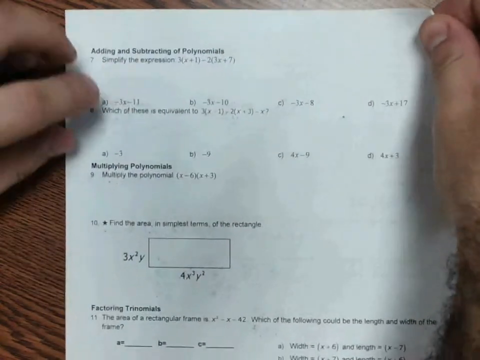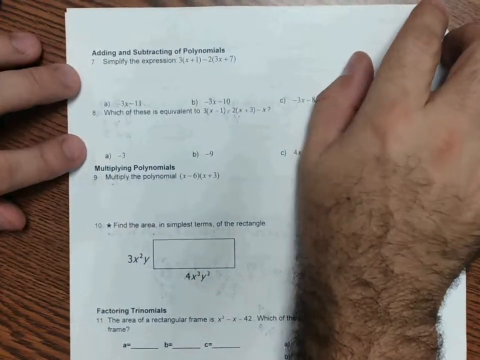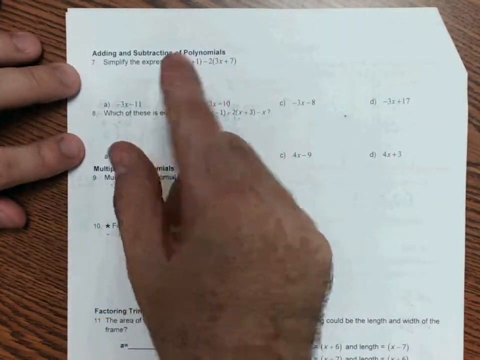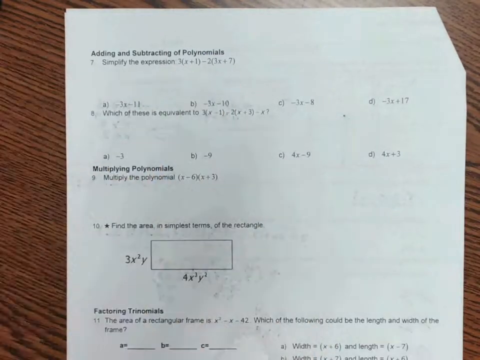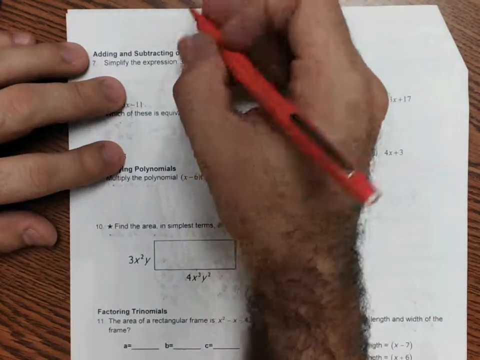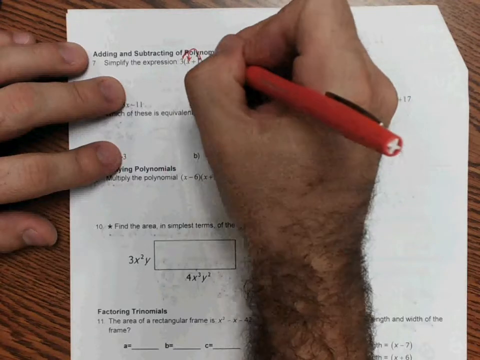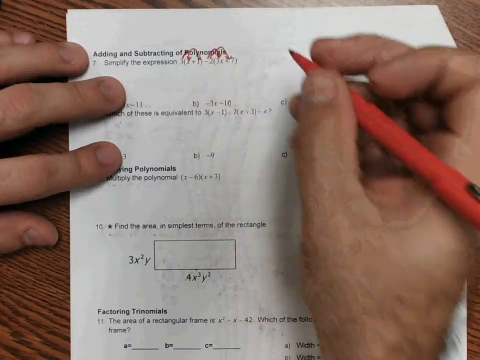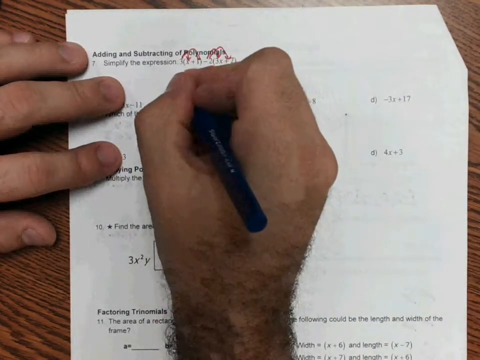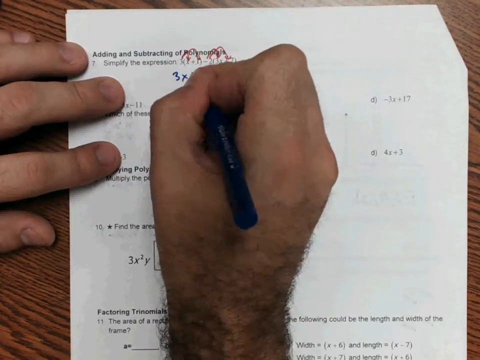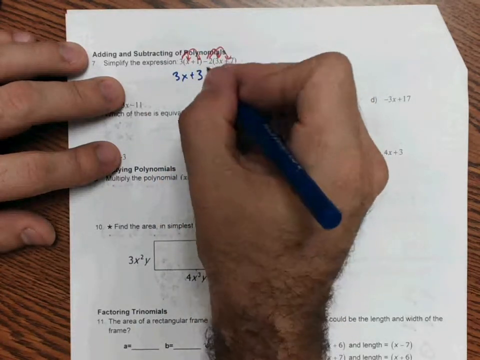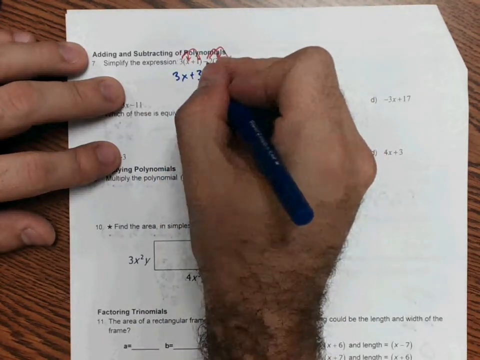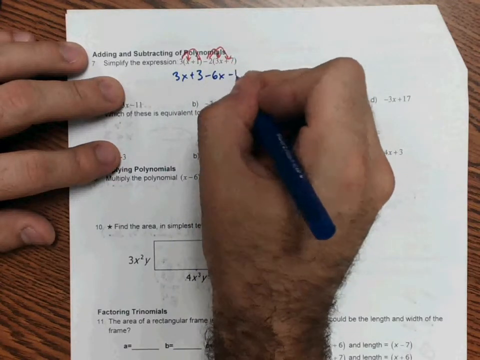The next one asks us to simplify the expression, which means we're not solving because there's no equal sign. We're just combining like terms. But before we do that, we need to distribute here and here. 3 times x is 3x. 3 times 1 is plus 3. Negative 2 times 3x is negative 6x. Negative 2 times 7 is negative 14.